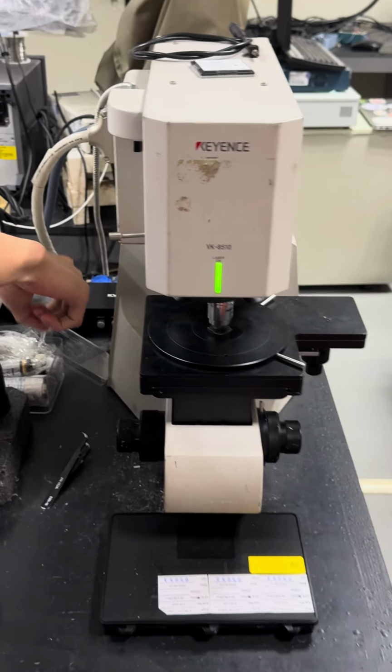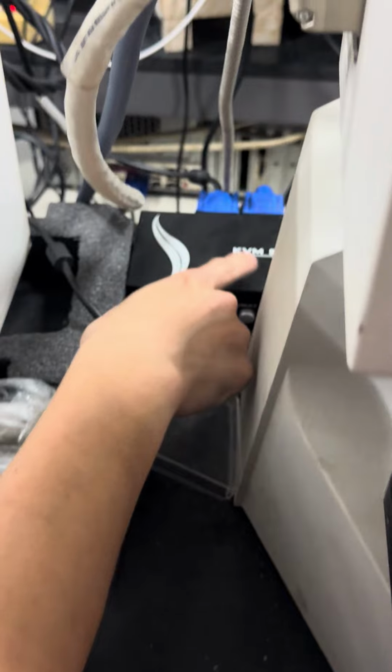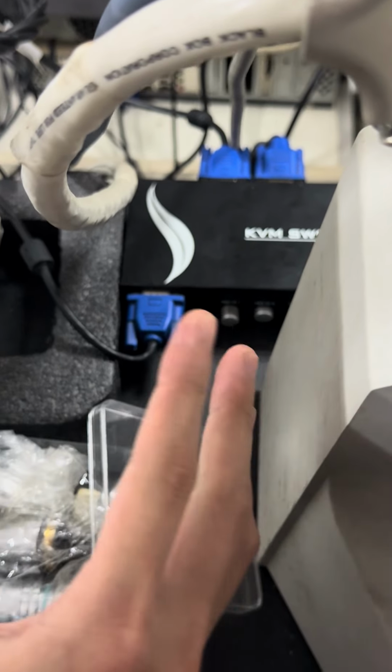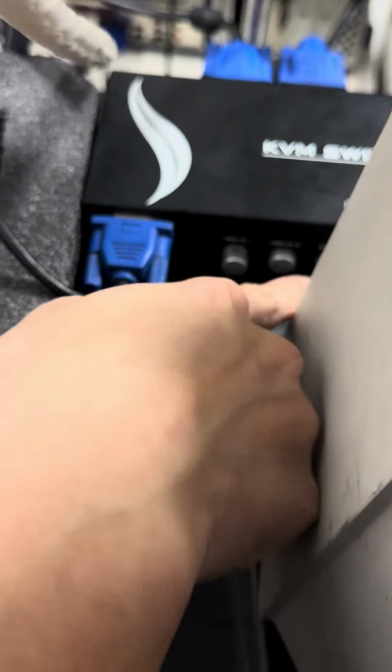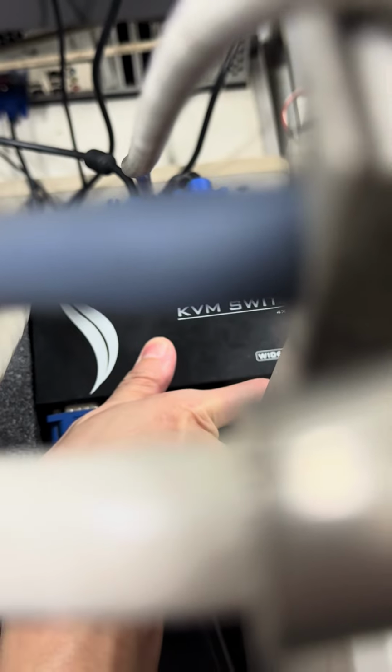So by using this KVM trick, we can trick the output VGA screen from the microscope and the PC. So now we're gonna change this button to change to our microscope screen. So now we got here.